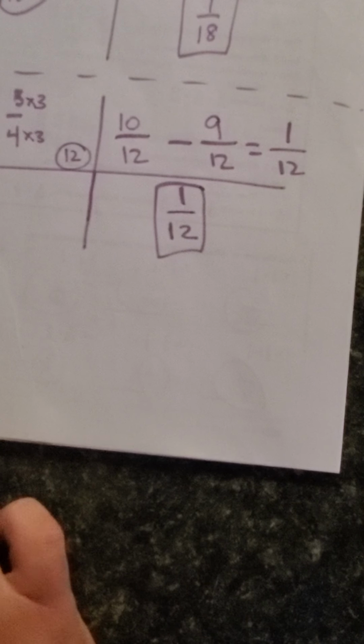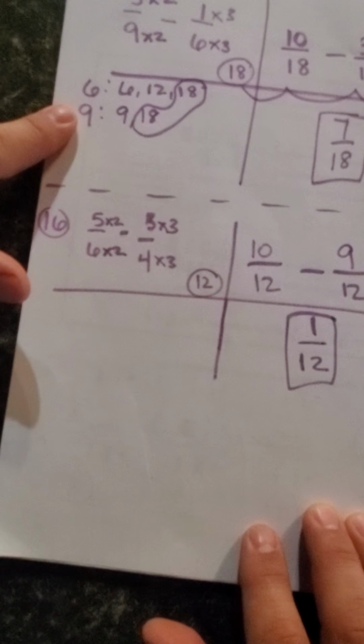Okay? So this is just adding and subtracting fractions. We were finding that we were adding and subtracting and simplifying. We didn't really have a lot of simplifying to do. Why? Because we went ahead and wrote our multiples here and found our least common multiple.